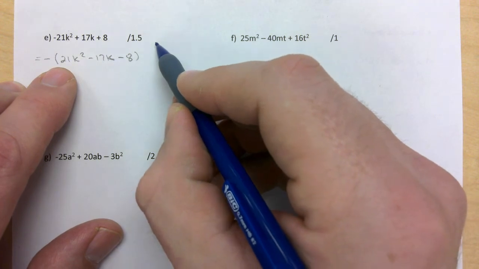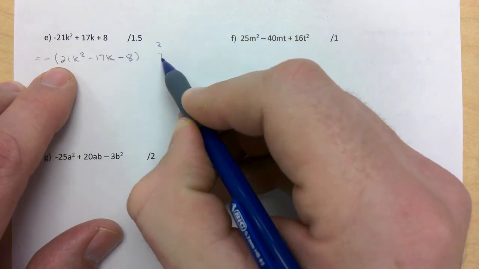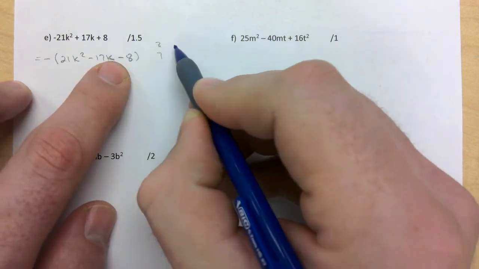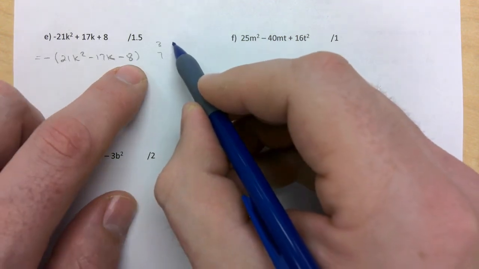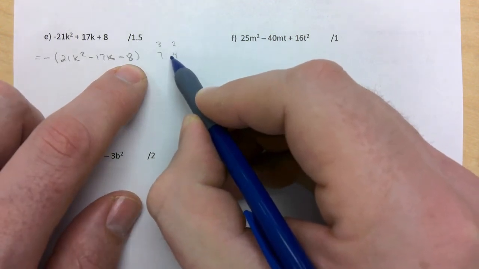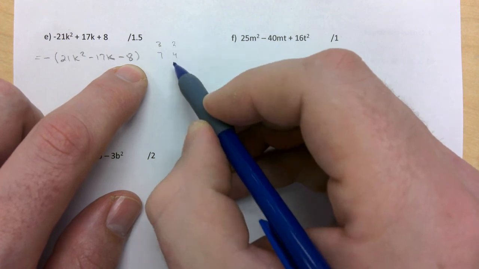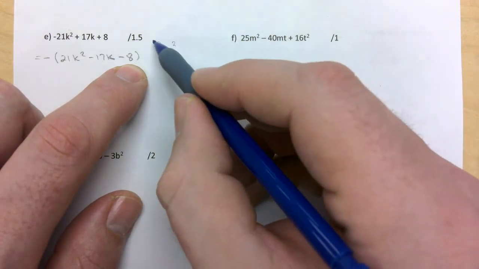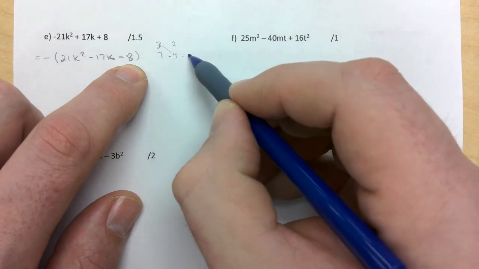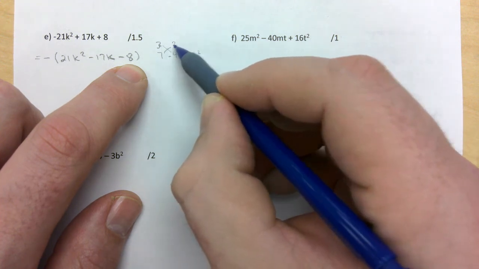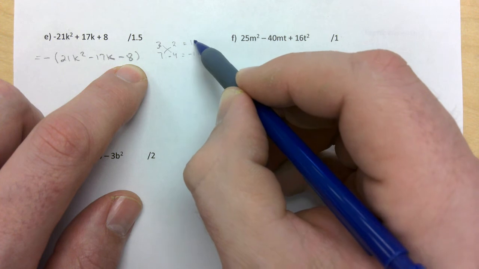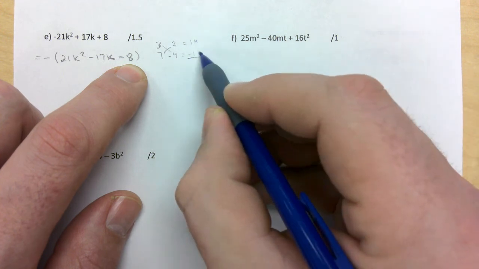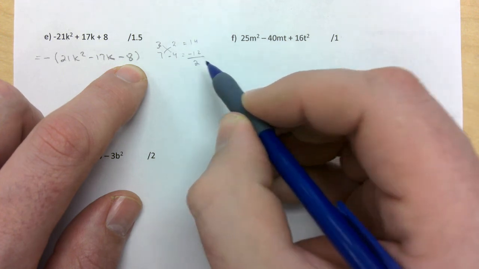So we try, right? So 3, 7. And I notice that C is negative, so the factors that I'm going to try are going to have opposite signs. So I'm going to give it a try. Okay. So if you put negative there, this gives you negative 12. And this gives you positive 14. If you add that up, you get positive 2.